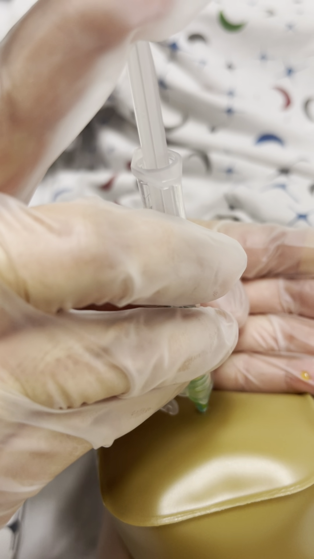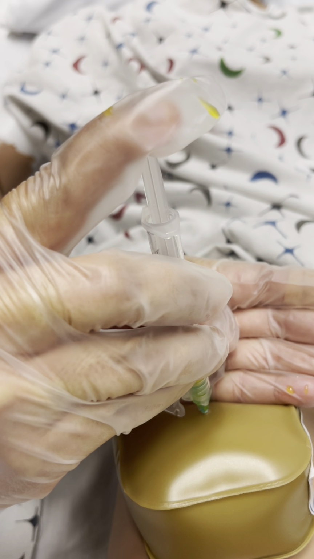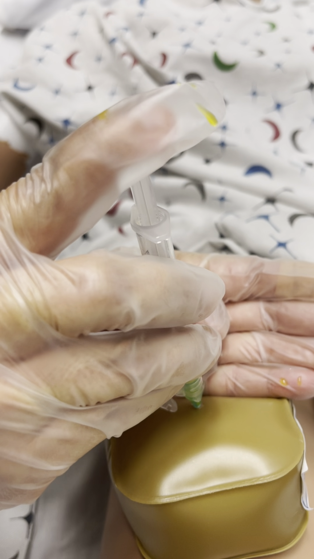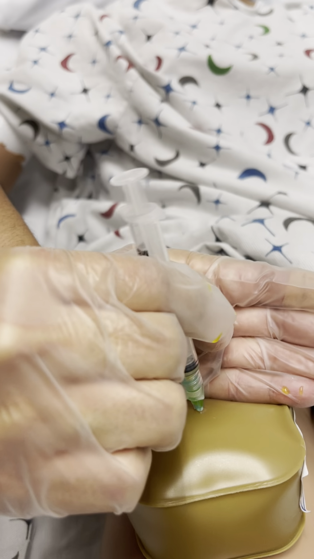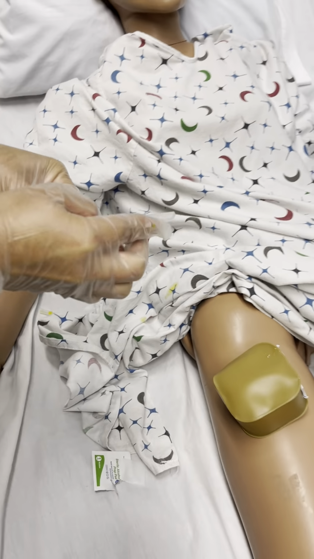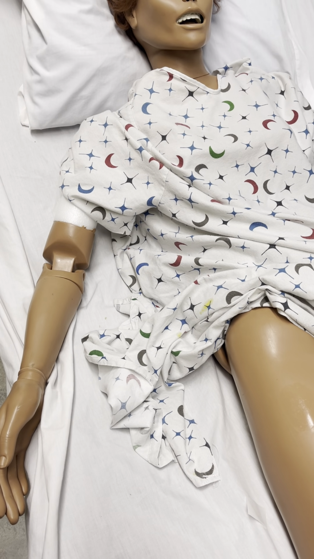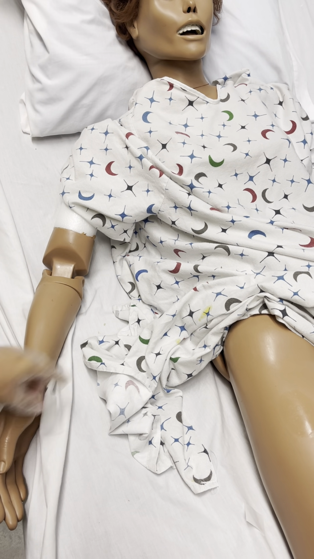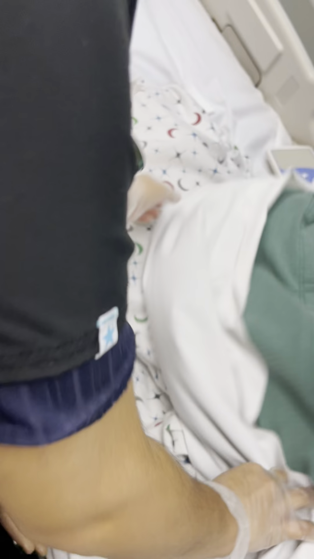I'm gonna slowly inject at a ml per 10 seconds, leaving the needle in for 10 seconds, and then releasing the skin. Are you doing okay, Betty? That was our last one. Okay.